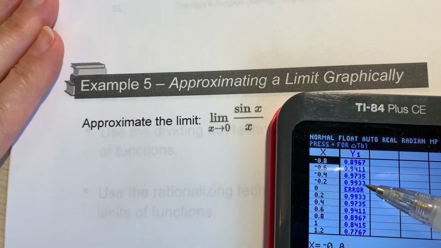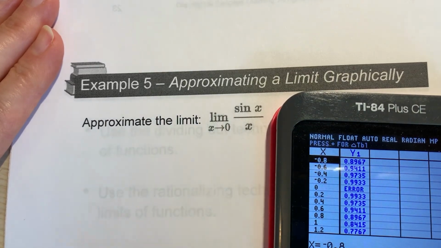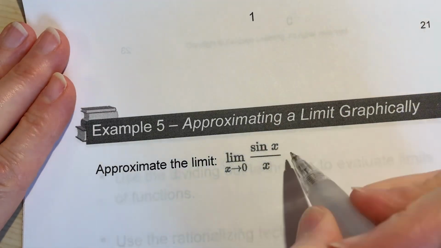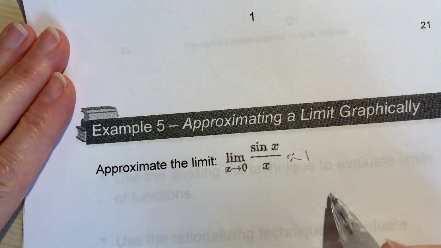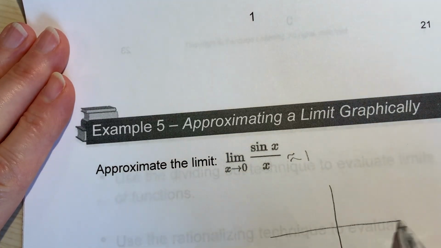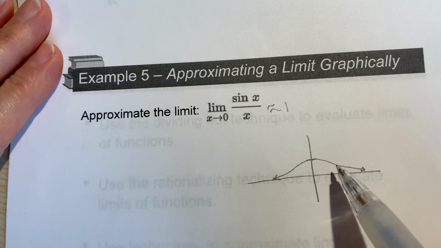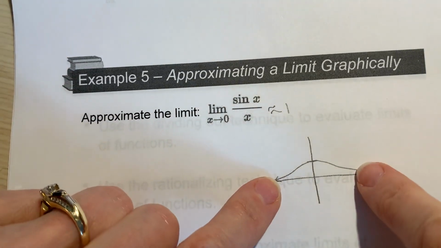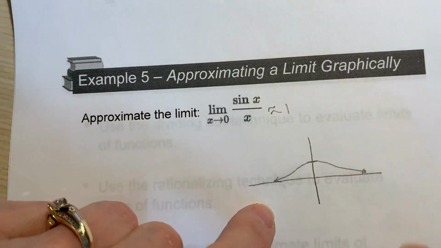At negative 0.2, it's 0.99, and at positive 0.2, it's 0.99. So this is approaching 1. This is a common limit question in calculus. As you approach x equals 0, your limit is 1.